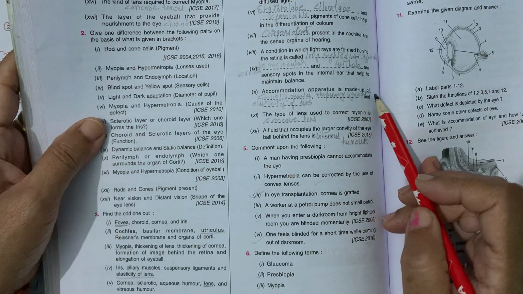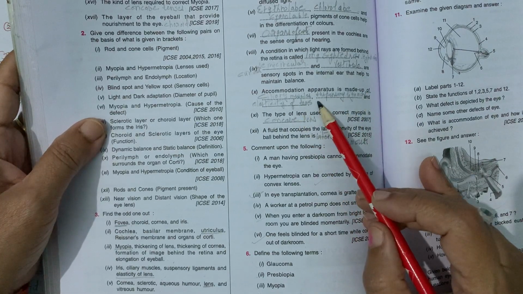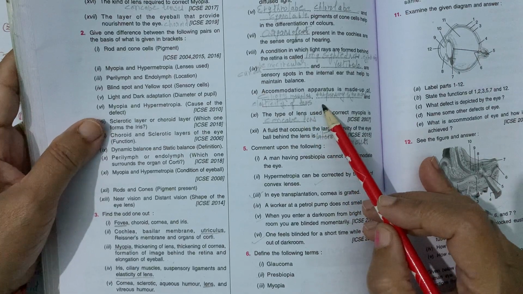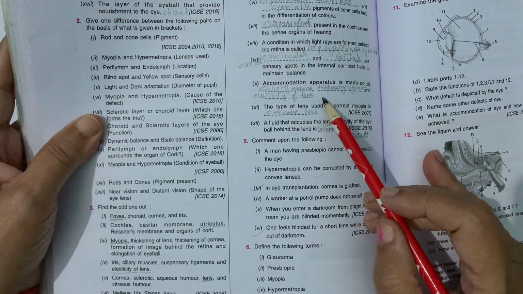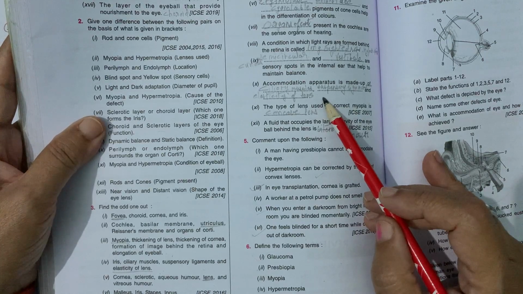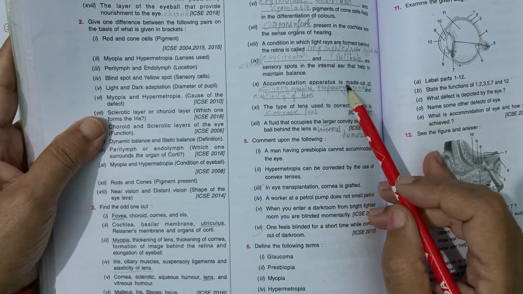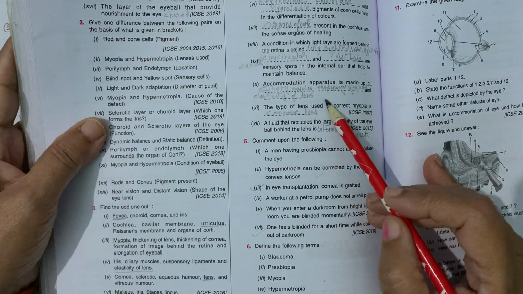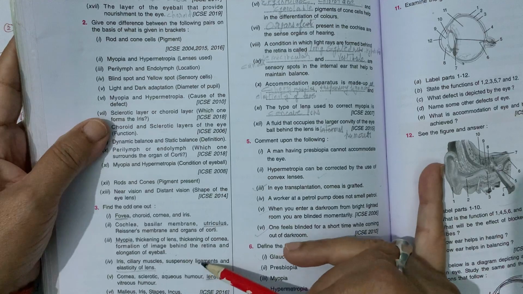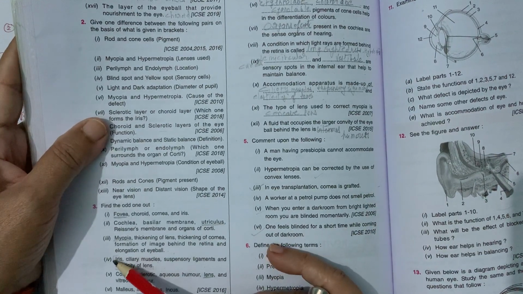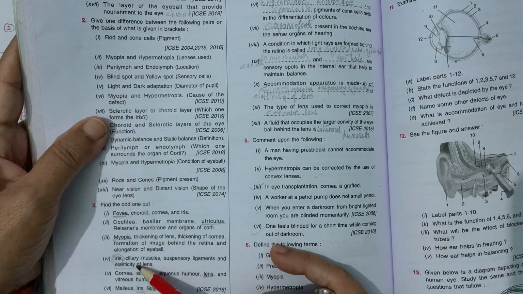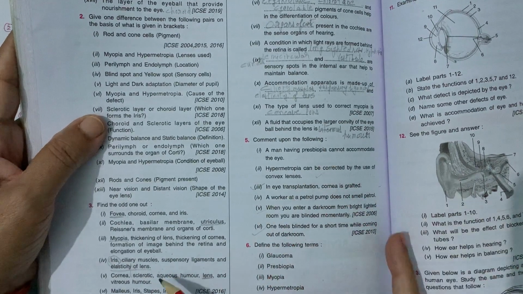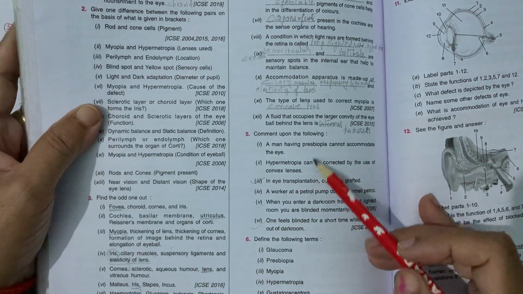Accommodation apparatus is made up of ciliary muscles, suspensory ligaments and elasticity of lens. So here, ciliary muscles, suspensory ligaments, elasticity of lens, so here iris will be your odd man out, because these three are available in accommodation of the eye.